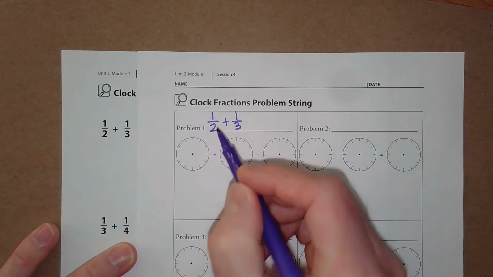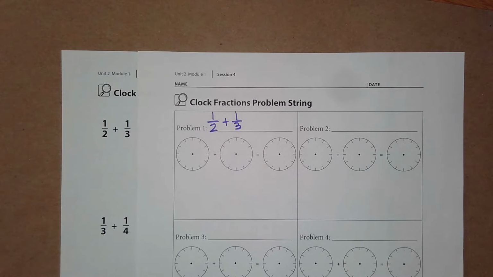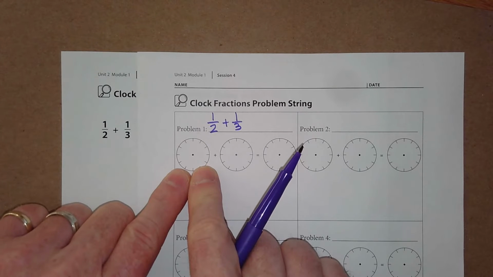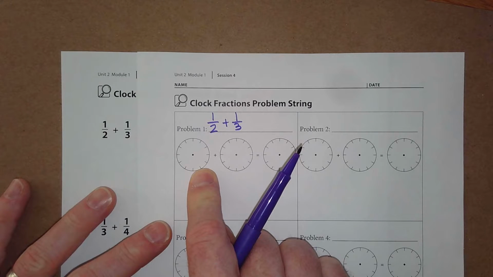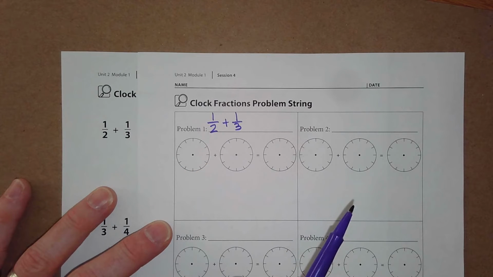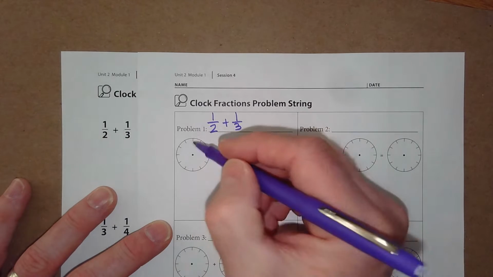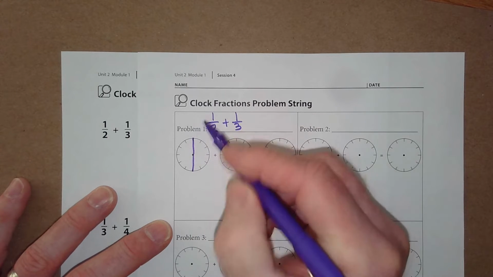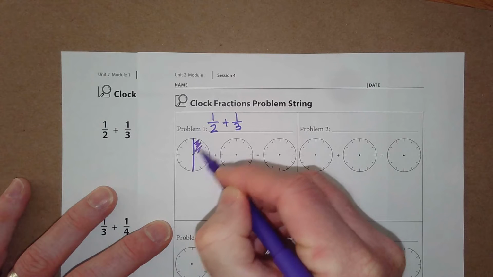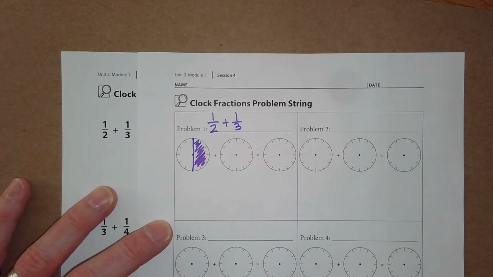So if we use the clock fractions and think about it, if we shaded in the first fraction, what would that look like? How much should I shade in? Hallie? Half of it, because it's a half fraction. And you can shade the whole thing in with your pencil. I'm just going to lightly scribble mine in with my pen.